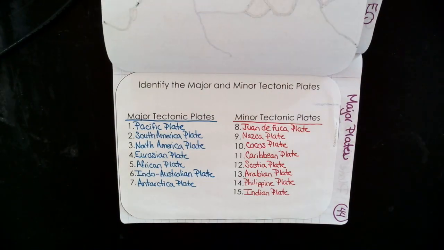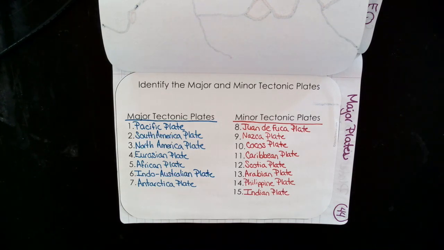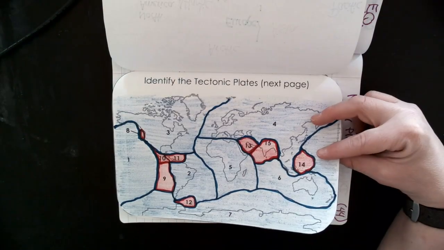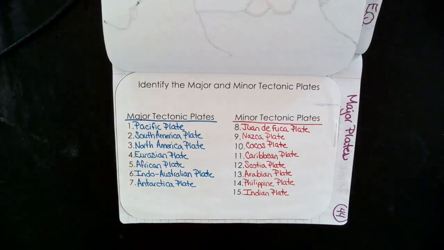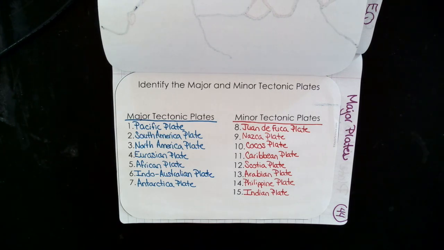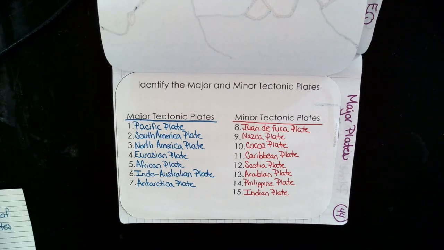And then here, major tectonic plates. Label them. Okay, and these words match up with this. So here's this shot. Please pause it here if you have not written these down so you can write it all down. All right? Okay, I'm going to turn it.